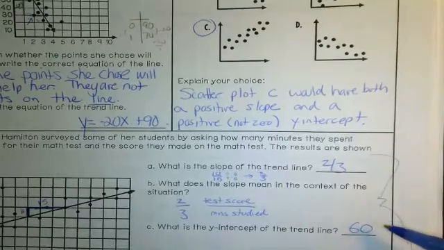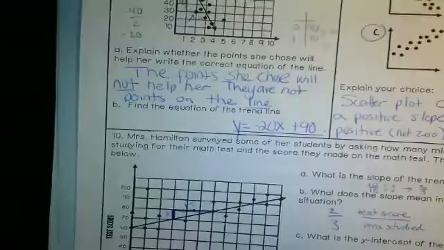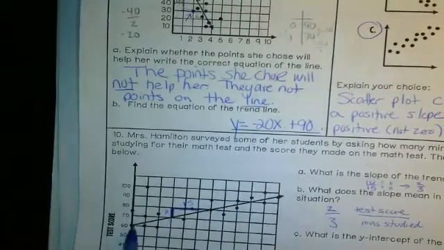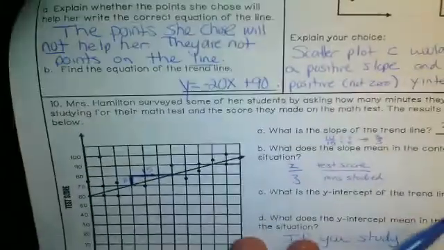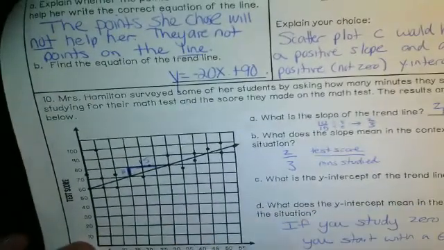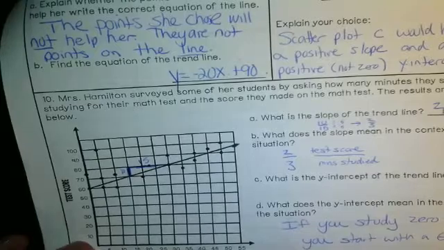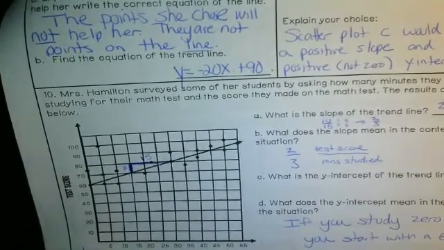What is the y-intercept of the trend line? Well, look over here in the graph. It's 60. And it means that if you don't study, you're probably going to get a 60 to start. So you're not going to pass. Okay. You got to study.